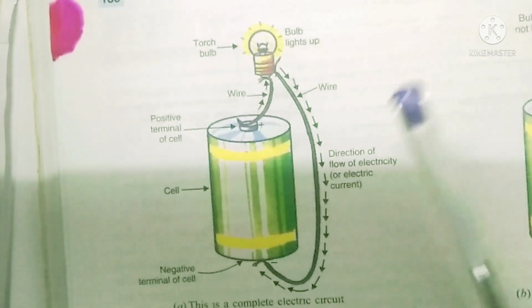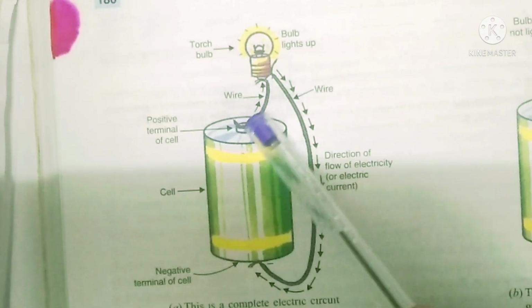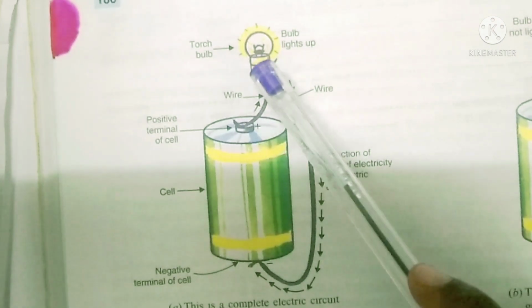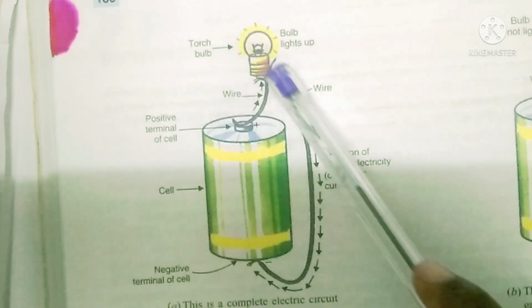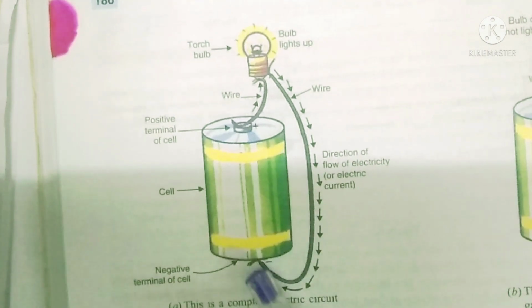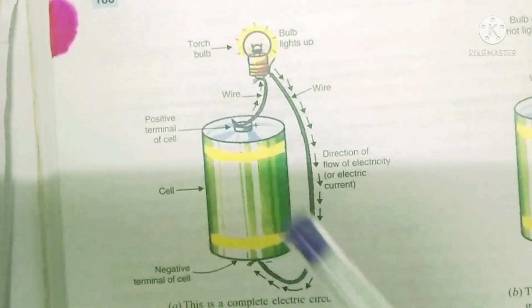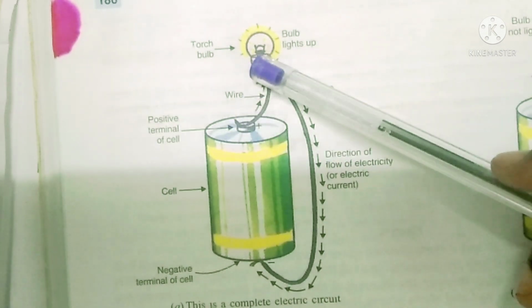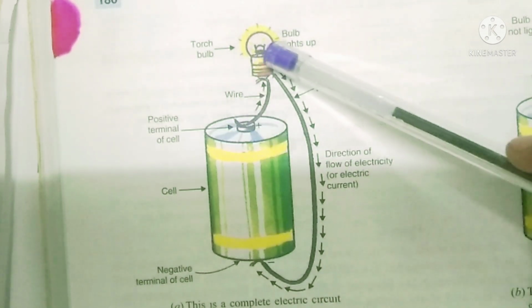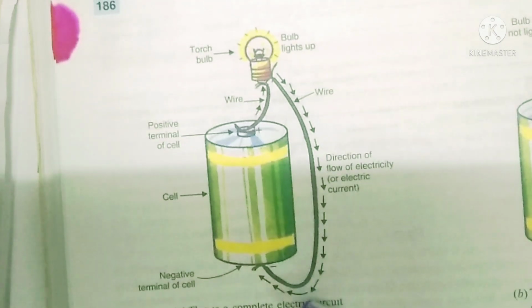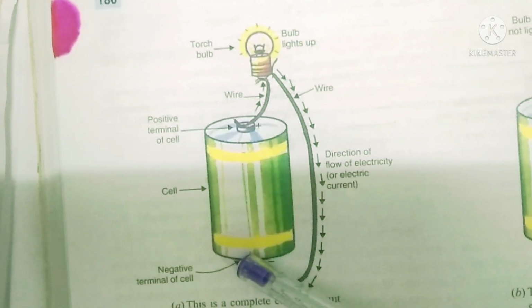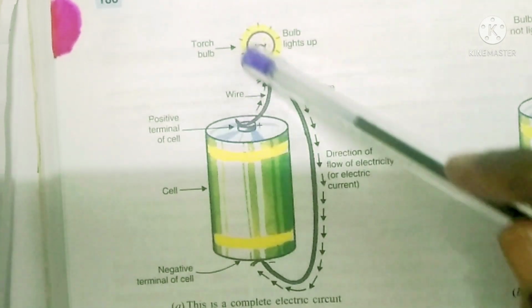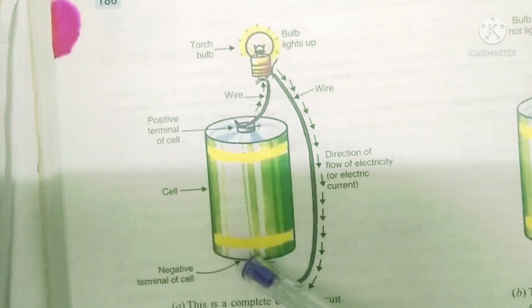Now here you see the bulb is connected to a cell. Here is the positive terminal and the other side is connected to the negative terminal. From the positive terminal, the conducting wire takes the electricity and brings it back to the negative terminal. So this is called a complete circuit.